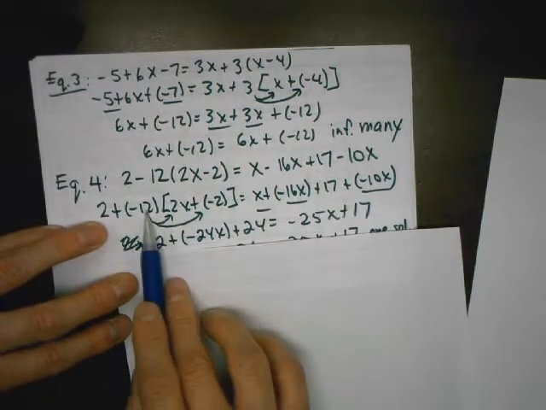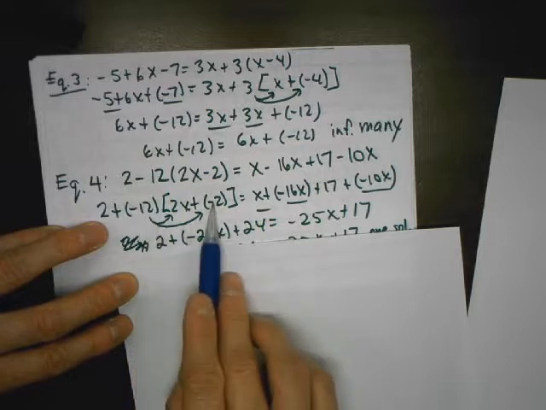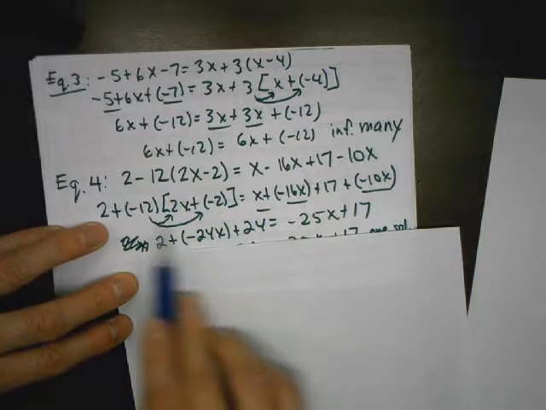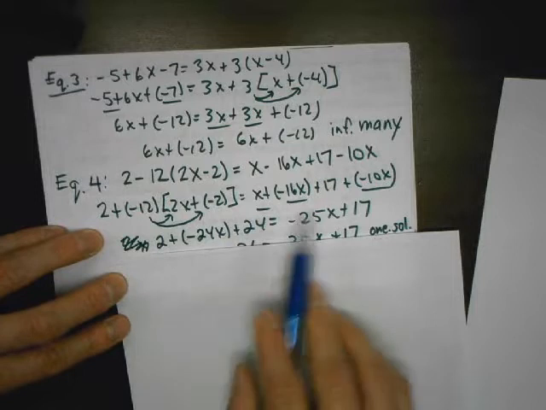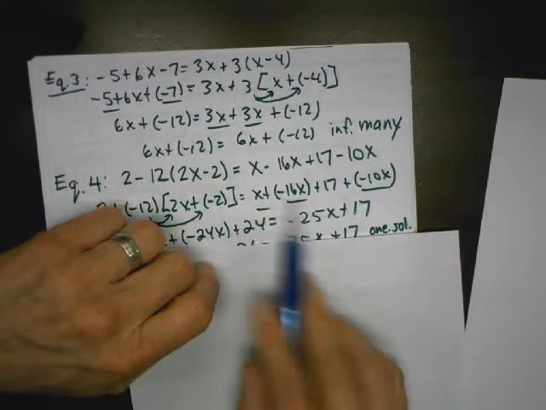Negative 12 times 2x is negative 24x. Negative 12 times negative 2 is positive 24. Don't forget to copy the other stuff that you're not using. Equals. Now I'm going to combine like terms.